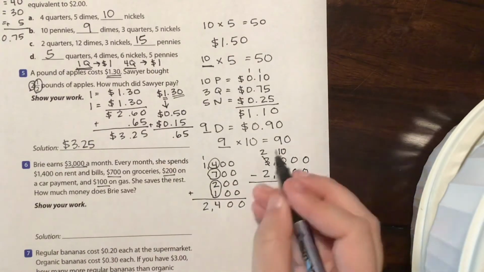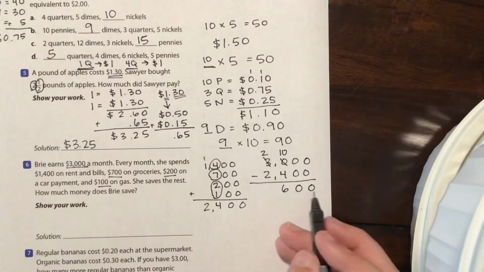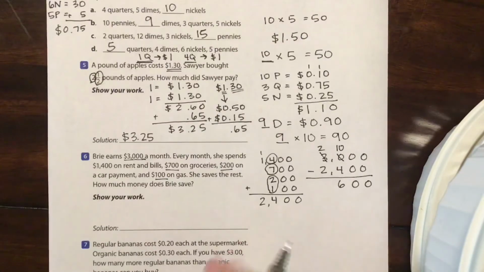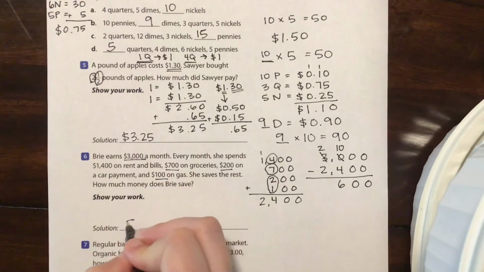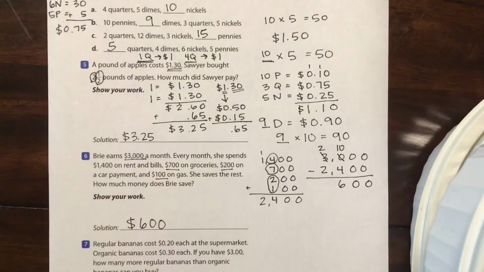And then in our thousands place, that 2 minus 2 would be 0. So the remaining part of her monthly earnings is $600. So she gets to save $600.